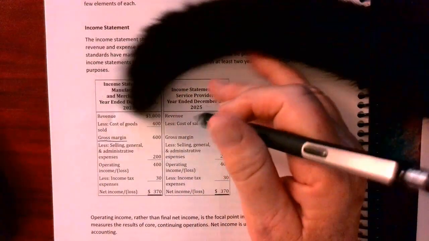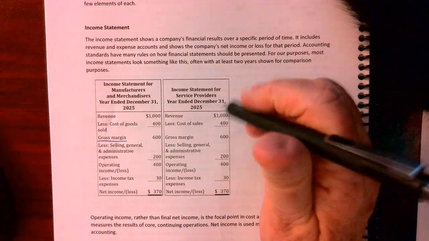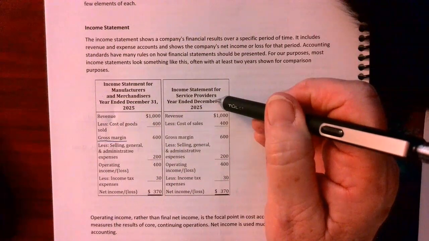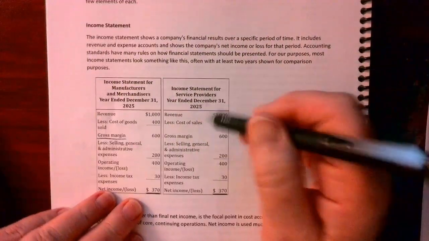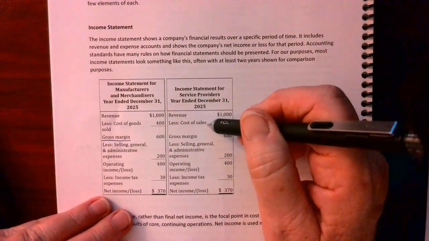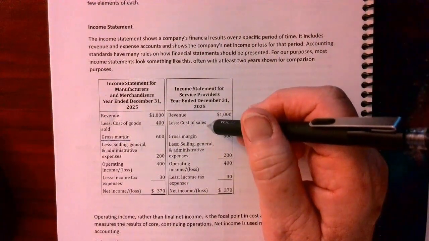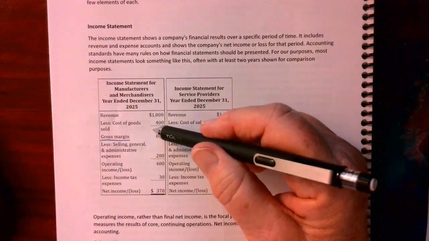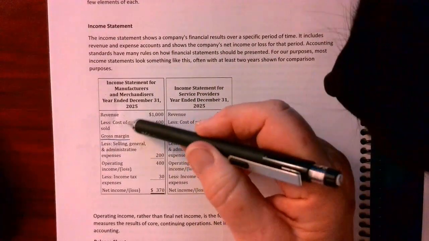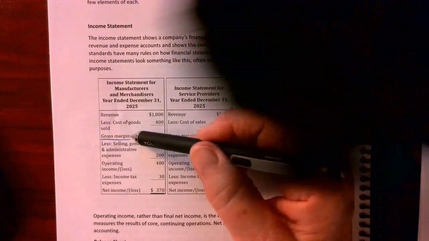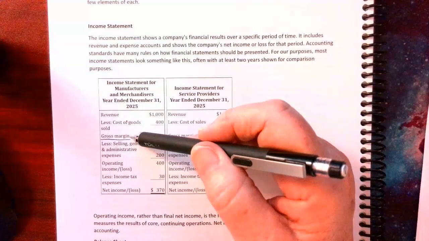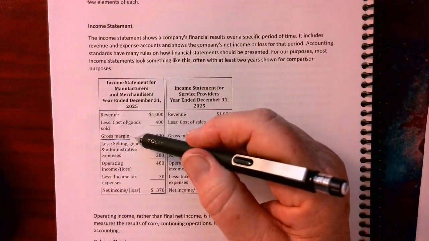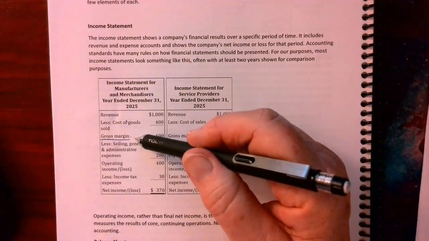Okay, so we're looking at an income statement here first, and this is a manufacturer versus a service provider, and the only real difference might be, this might be called cost of services. But there aren't really that many differences between the two. What I'm interested in here is the basic structure: we've got revenue less cost of goods sold gives us gross margin. And as soon as you see gross margin, then you know that this is an absorption-based income statement, as opposed to a contribution-based statement.